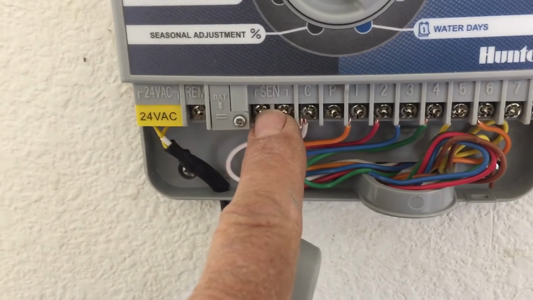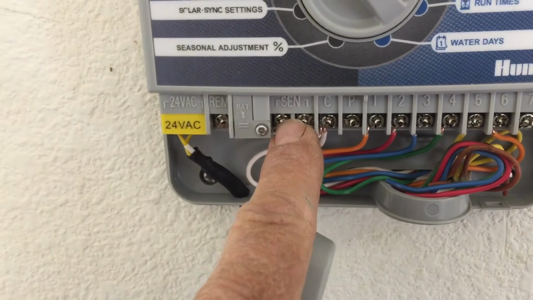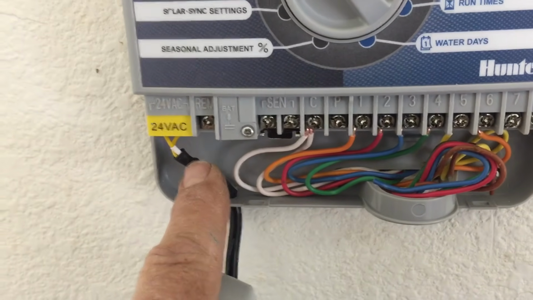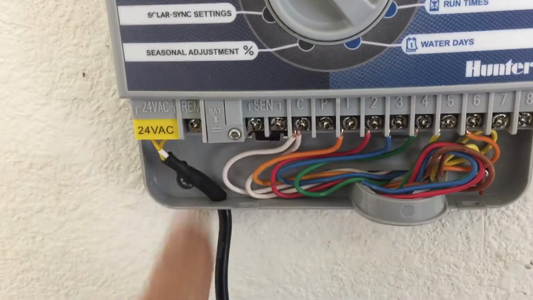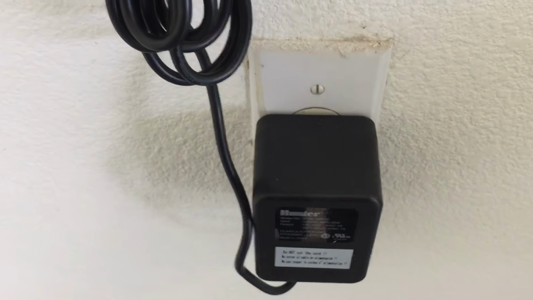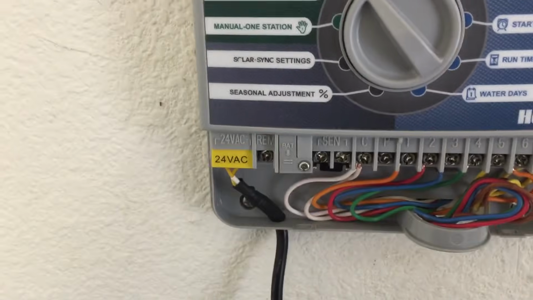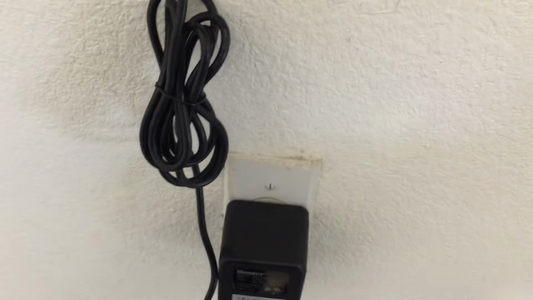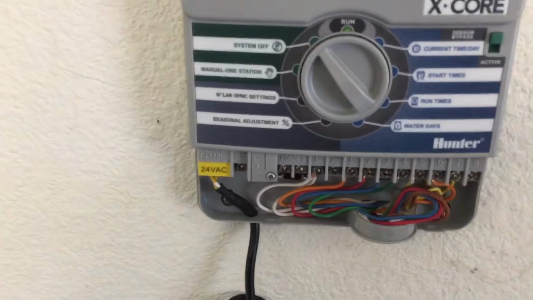If it's a Hunter timer or rain sensor, you cut the orange wire off and attach it right here. The 2 power leads go right here and they're color coordinated. They're yellow just like the power. Make sure you unplug the transformer before you do that. You cannot install a rain sensor on this timer with power on the clock, and that's because they don't want you to get electrocuted.